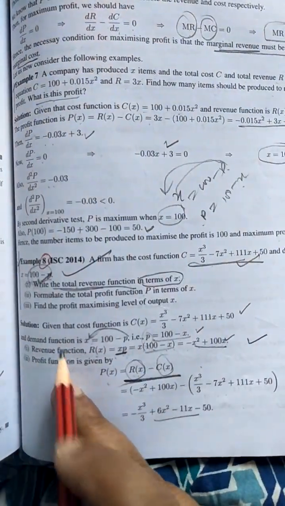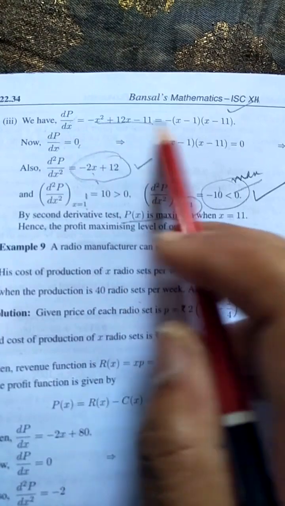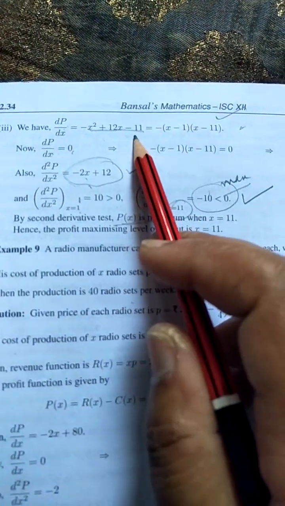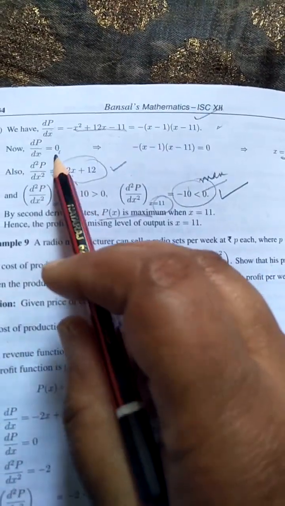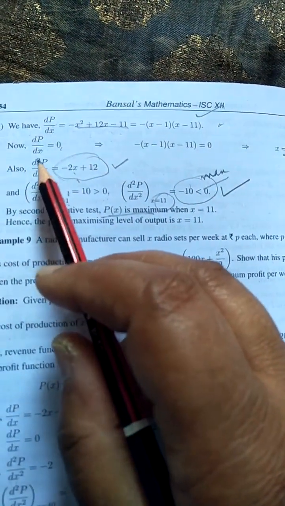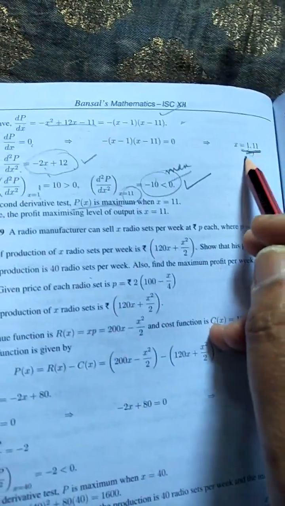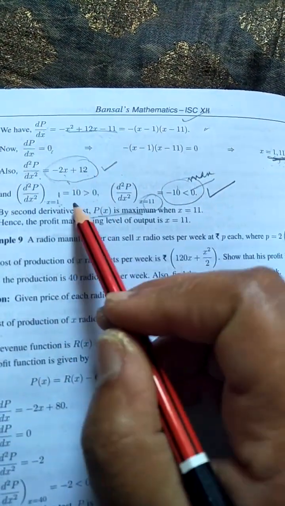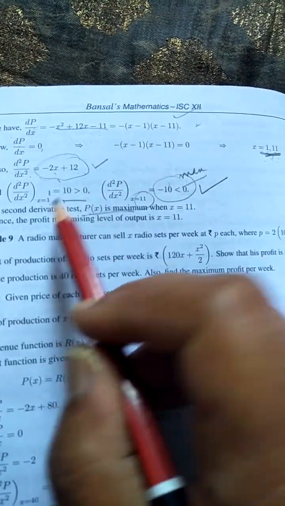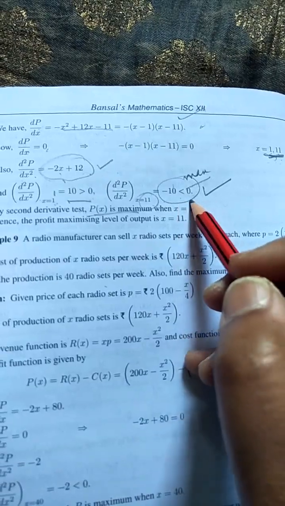And third part says find the profit maximizing level. So now dp by dx, fine. You solve this quadratic, you got two values, x is equal to 1 and 11. Then you find second derivative, d square p upon dx square, you got this. This time you have got two values to check. First you will keep the value x is equal to 1 in this equation, you got 10 which is greater than 0. And second value you keep 11 and you got minus 10, that is less than 0.